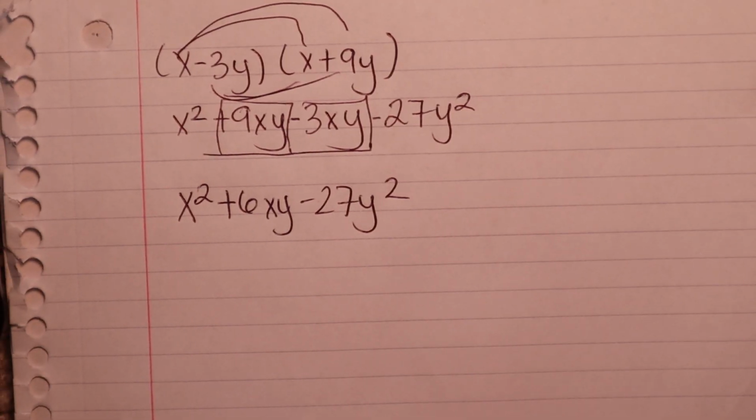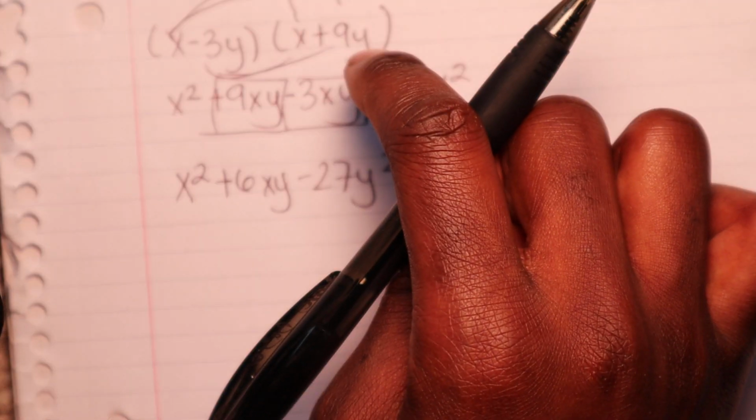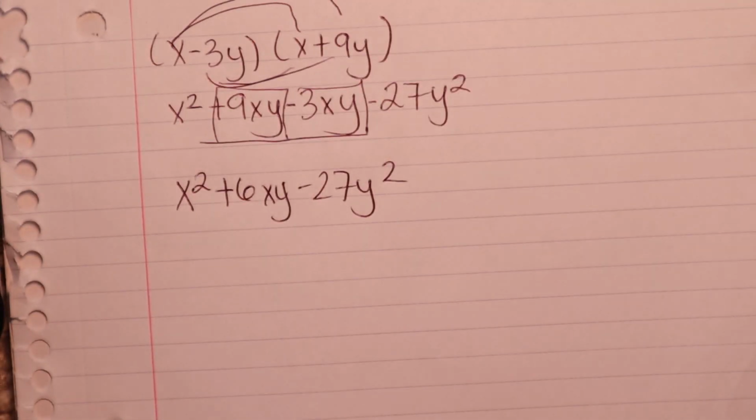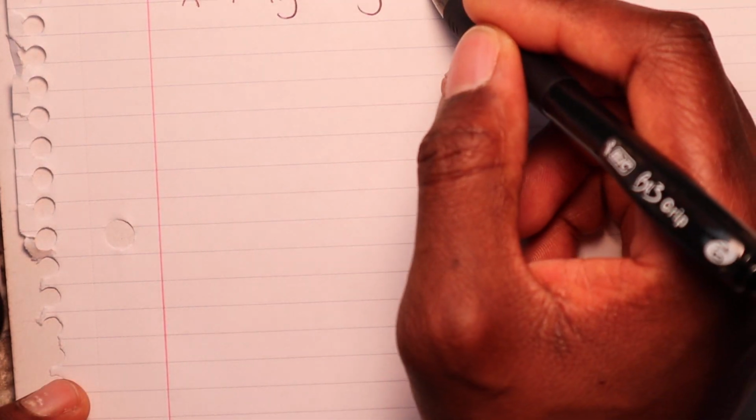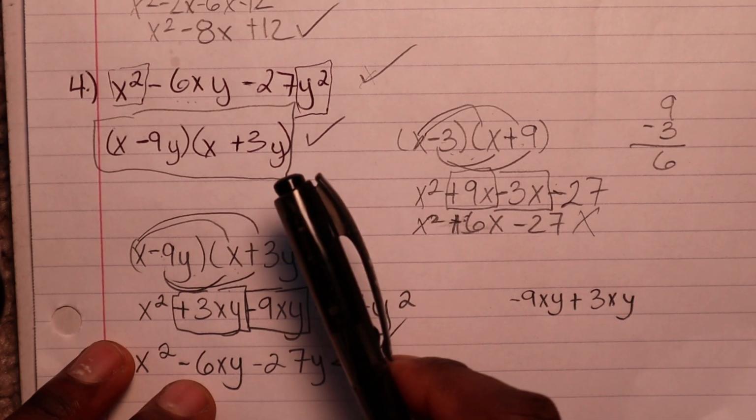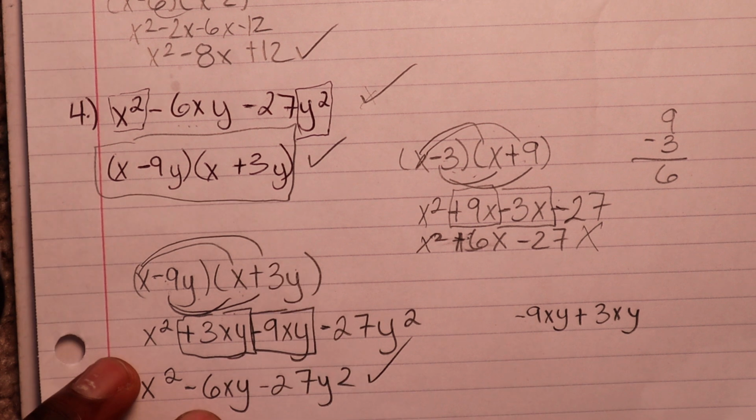So this is what I was trying to show you. Be careful, like I said, where you place the 3 and the 9, or any numbers that you're given. That's why I said always double check, because this right here does not equal the original problem that was given. Because there's a negative and we got a positive.